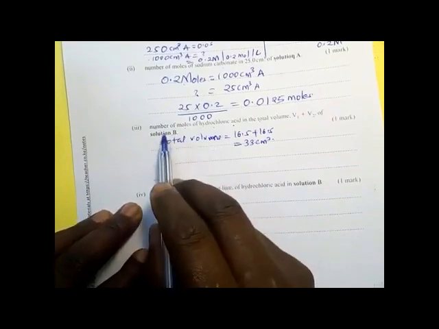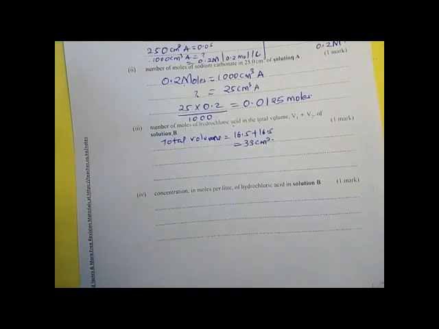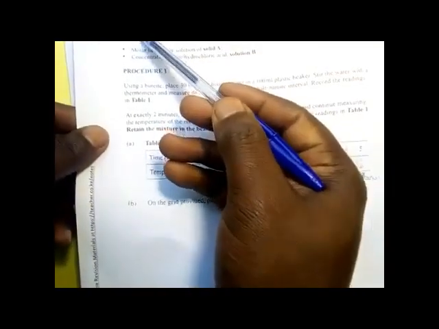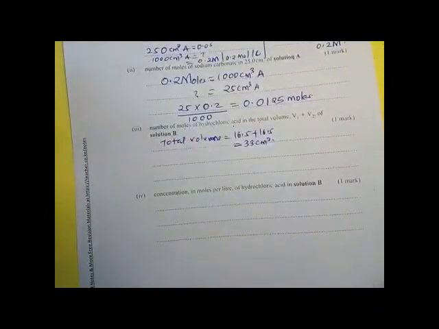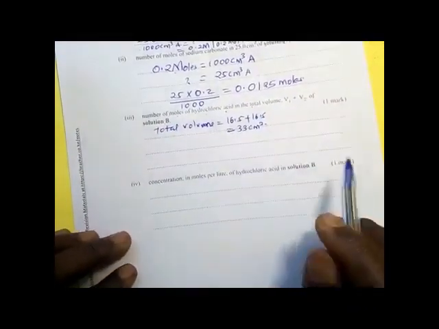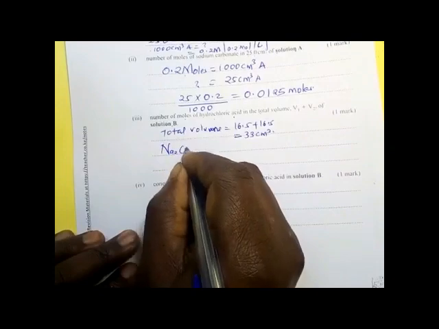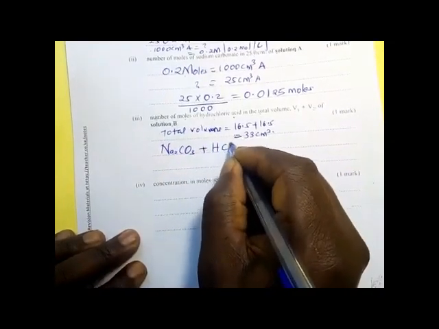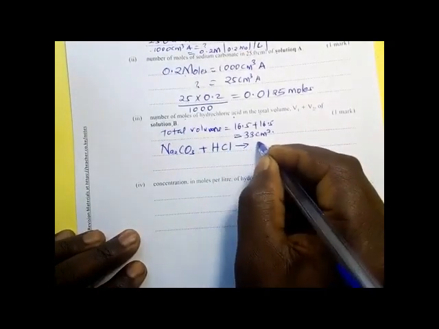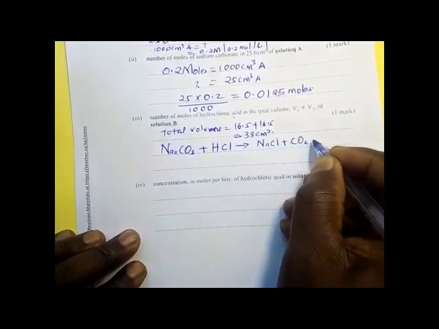But we don't know the number of moles of solution B. There is not much information we have for solution B. Remember, the only thing we know about solution B is that you are provided with solution B, hydrochloric acid. But since now it has reacted with the carbonate, we can get the number of moles there. So sodium carbonate will react with HCl, giving us sodium chloride plus CO2 plus water.